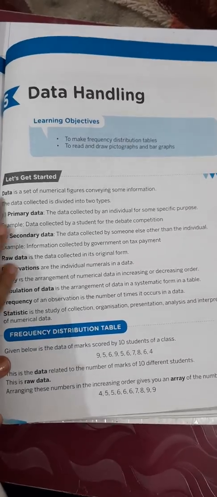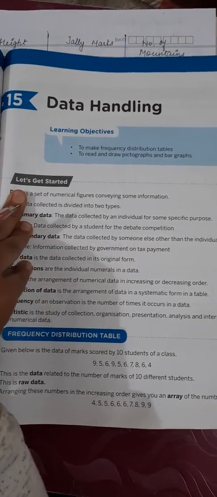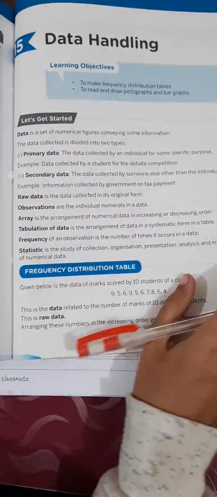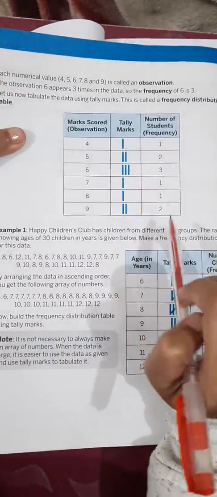Hello everyone. So now we'll be starting today with chapter 15, which is data handling. In this data handling, we are going to discuss the frequency distribution table like this, and how we are going to make such a table.